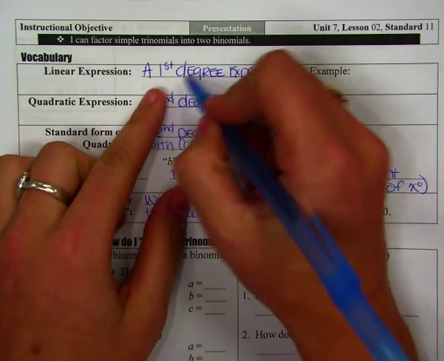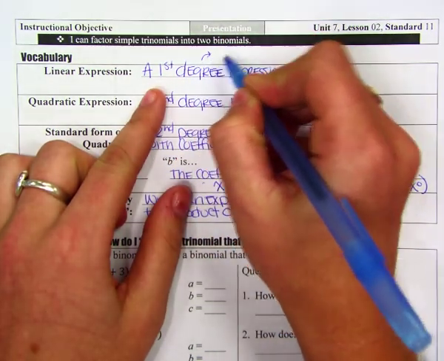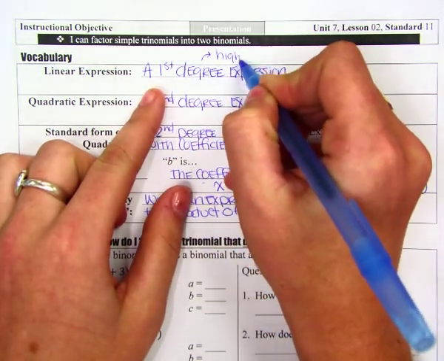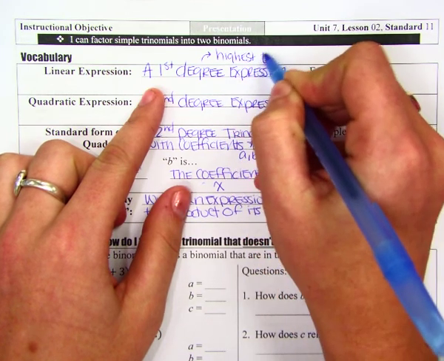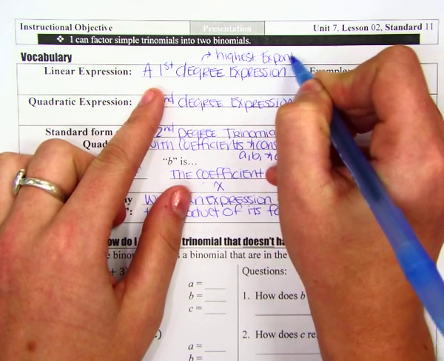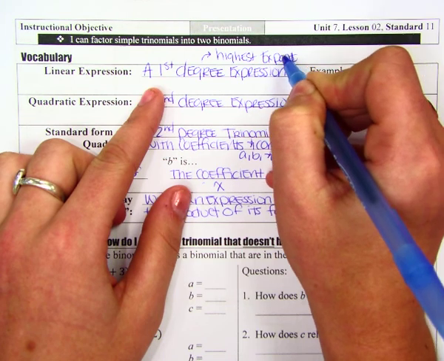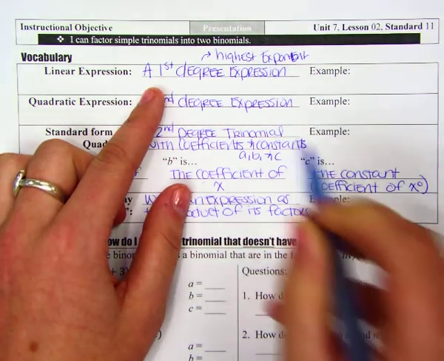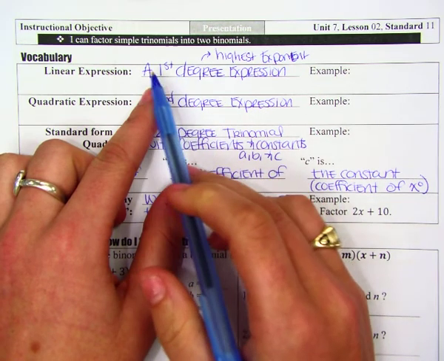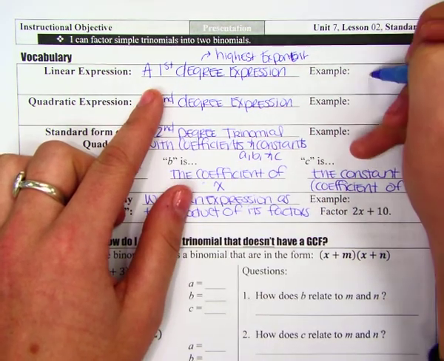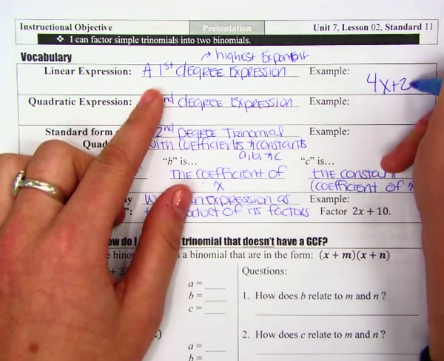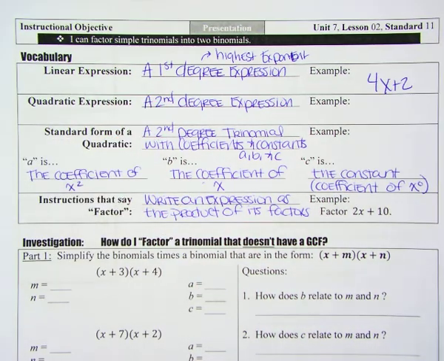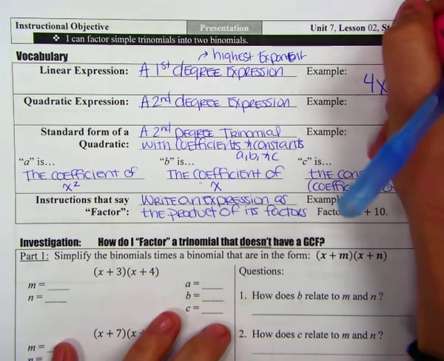Please remember that first degree refers to the highest exponent, meaning that the highest exponent in this expression is 1. An example of that would be 4x plus 2, because the highest exponent is 1.